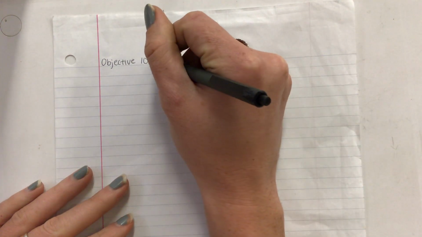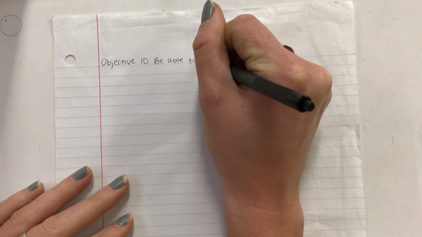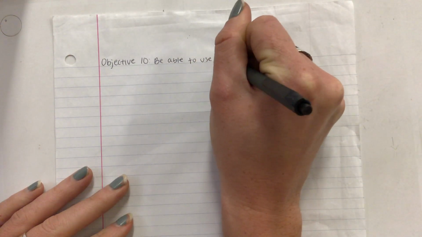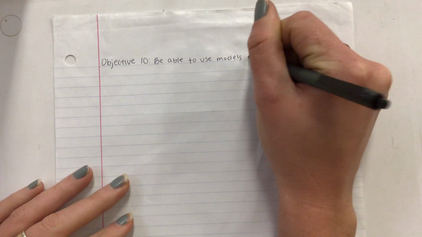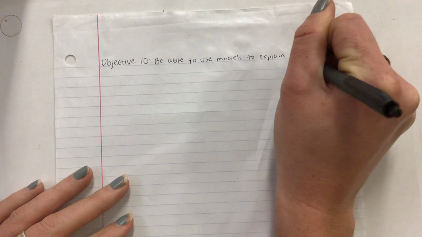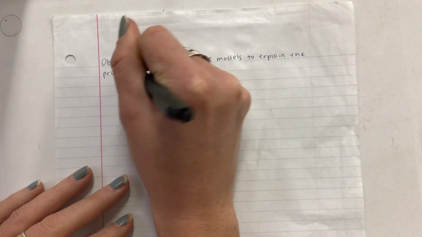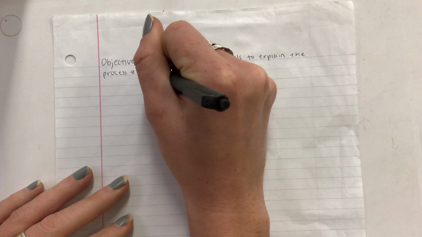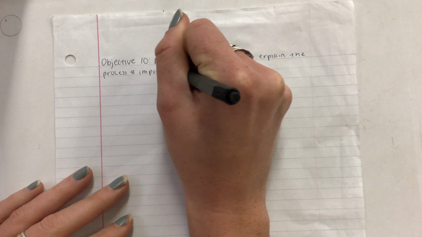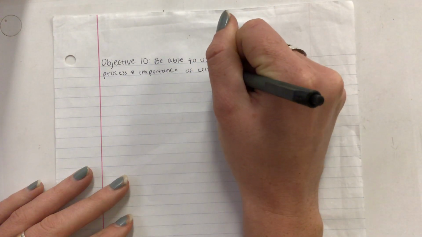And our objective here is to be able to use models to explain the process and importance of cellular respiration.